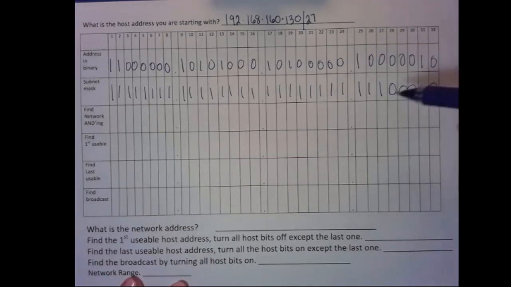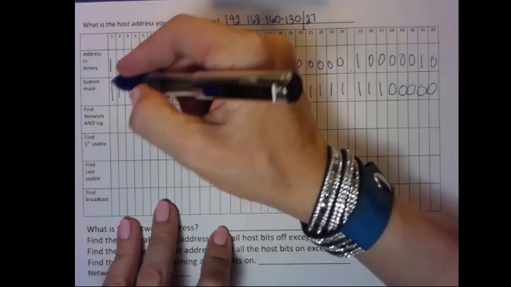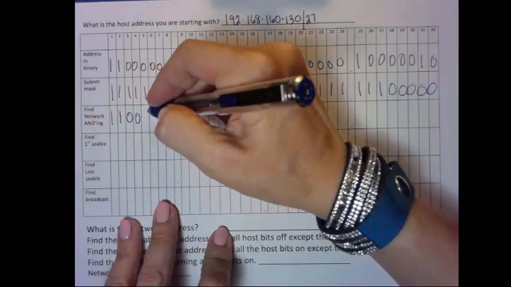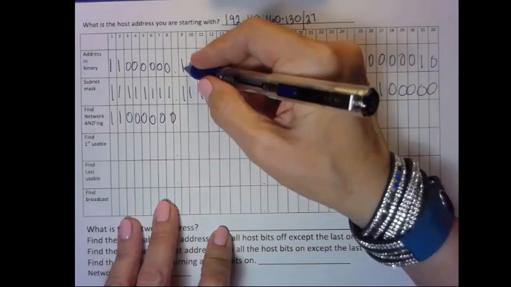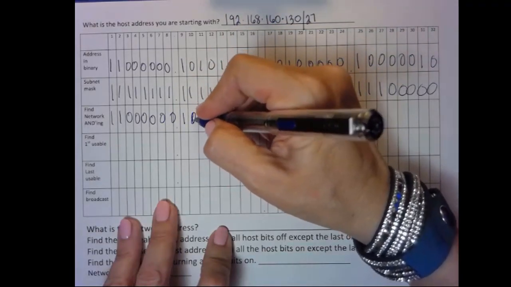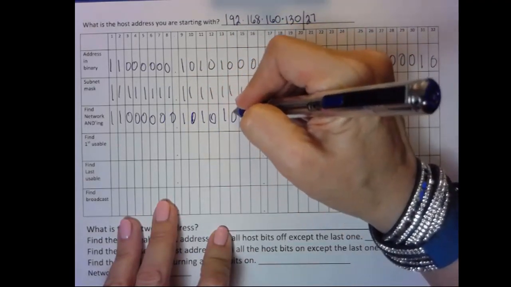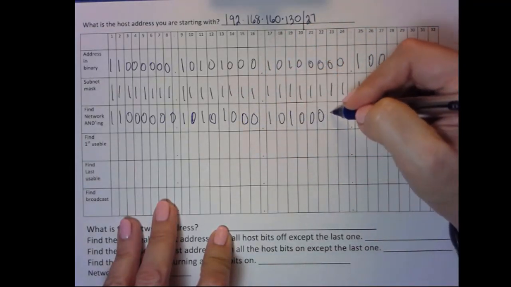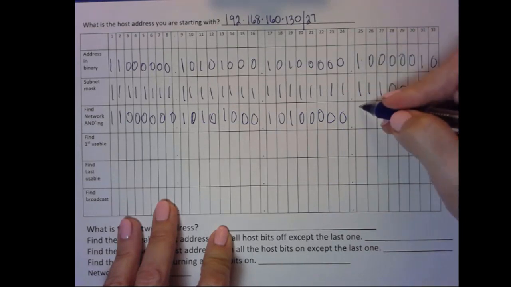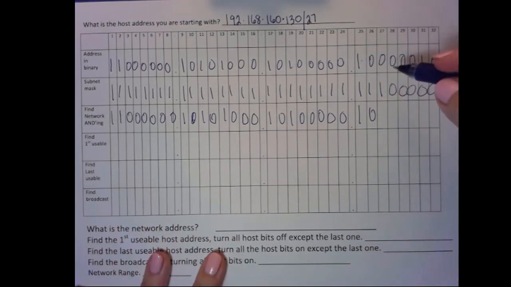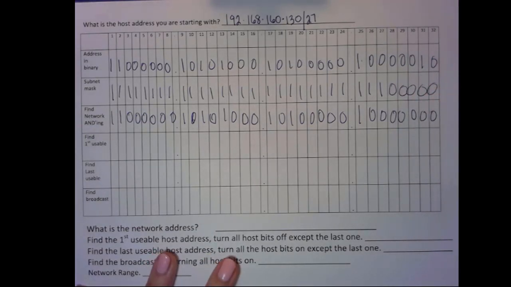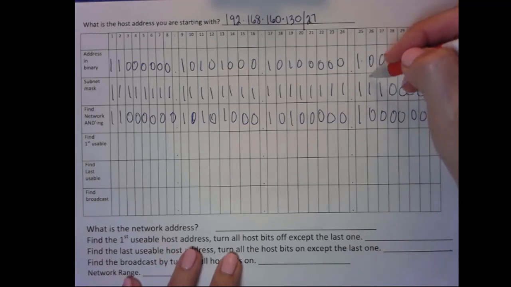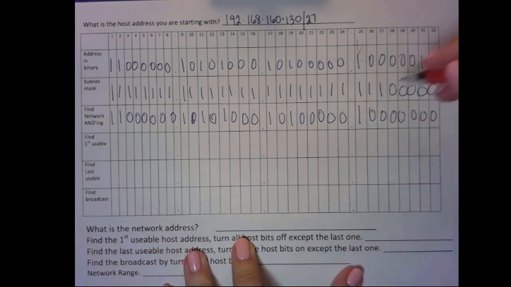So see here, we're going to have a different network address, right? My network address I know is going to be a 192.168.160.128, because I'm going to do the Boolean, and we see here the subnet mask is showing us how this 128 is part of our network because of where our subnet mask is.